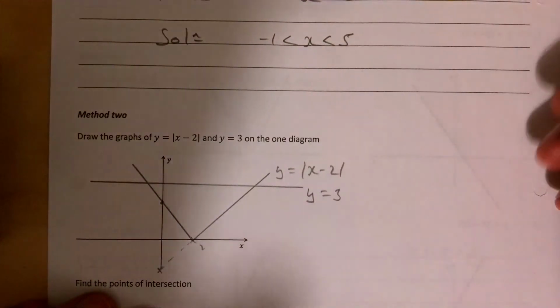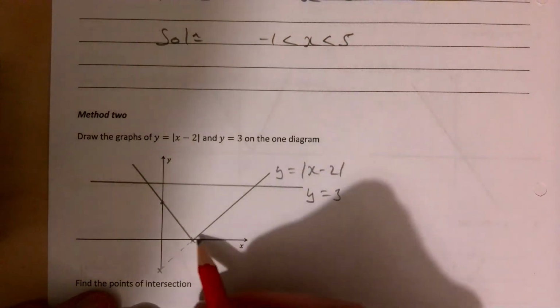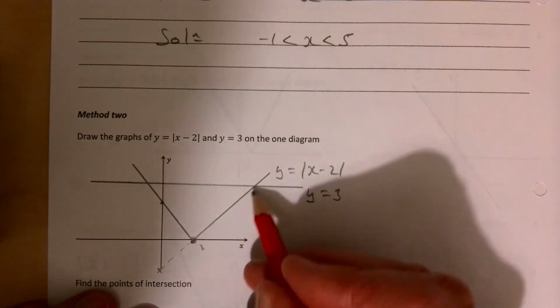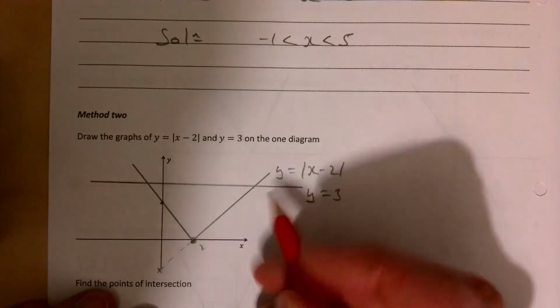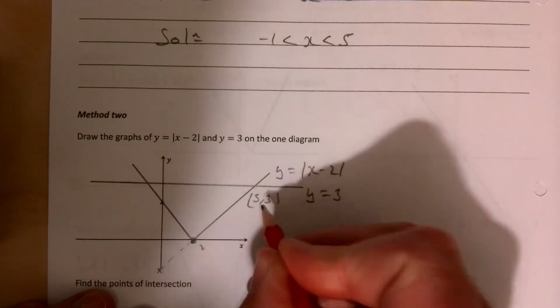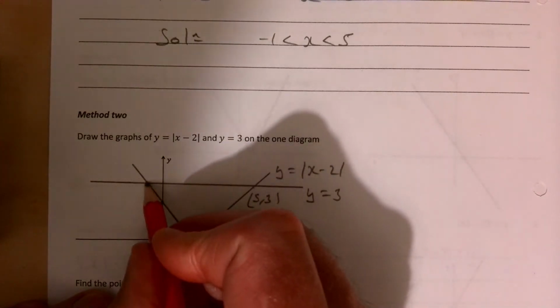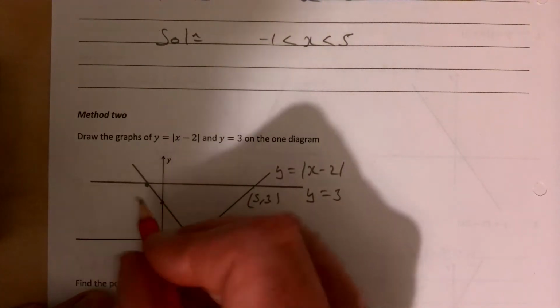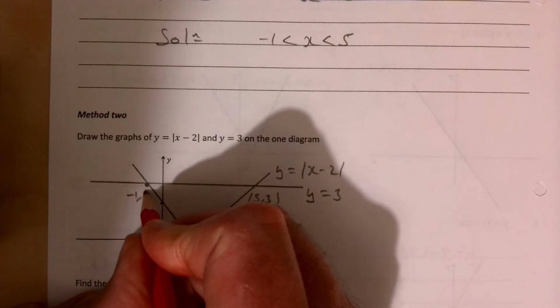And that's a case of trying to work out then where those two lines cross each other. It's straightforward enough really, you can use your common sense. That's currently at 2. So to go as high as 3, we're going to go across 3 up 3. So that would be the point (5, 3). And then this would be the point (-1, 3).